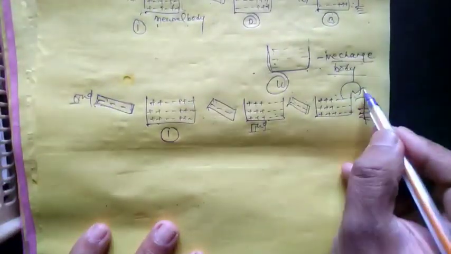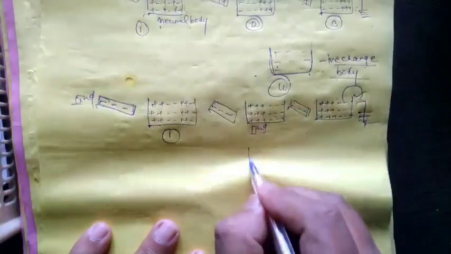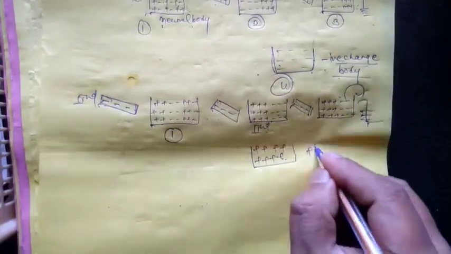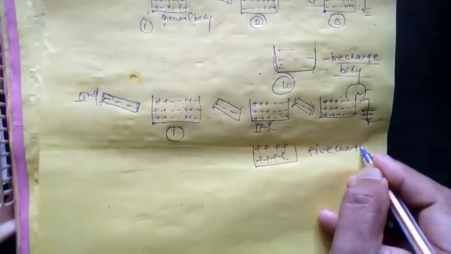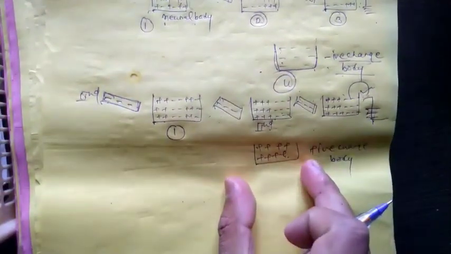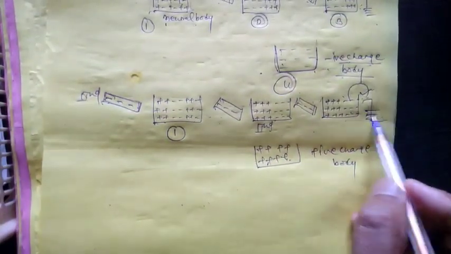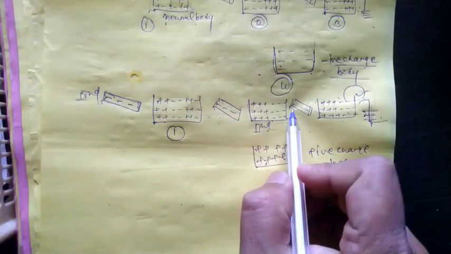Then the negative charge is shifted to the earth and this body will become positively charged. A positively charged body means a deficiency of electrons. After that we can easily remove the earth connection and the charging rod.